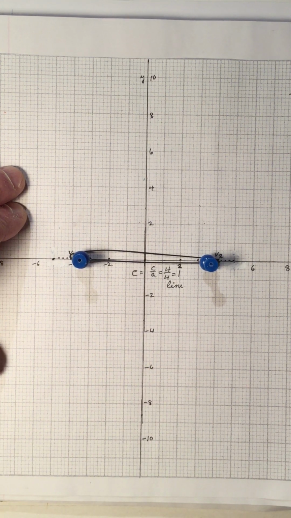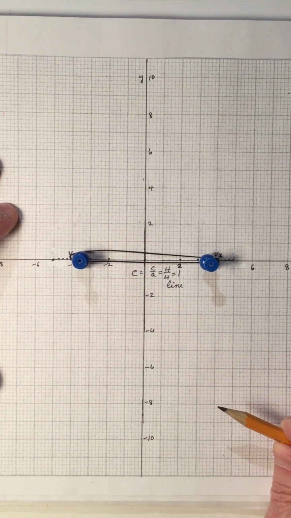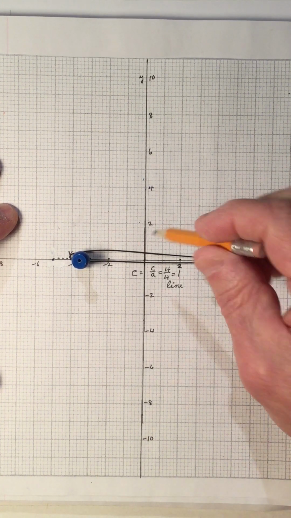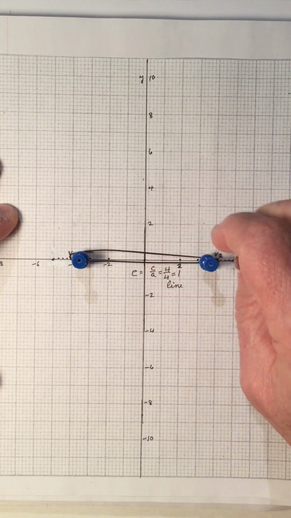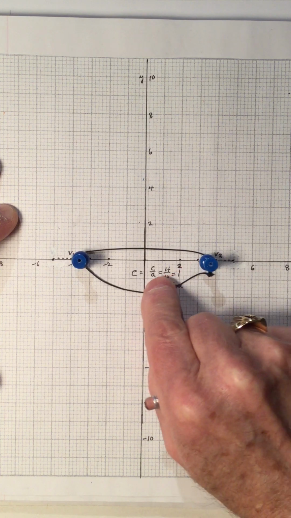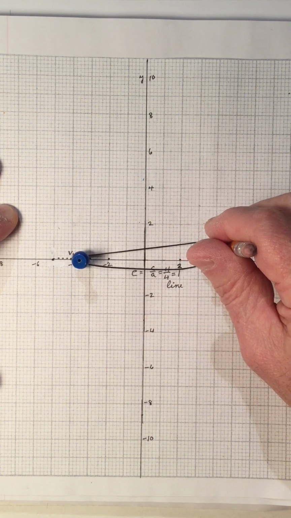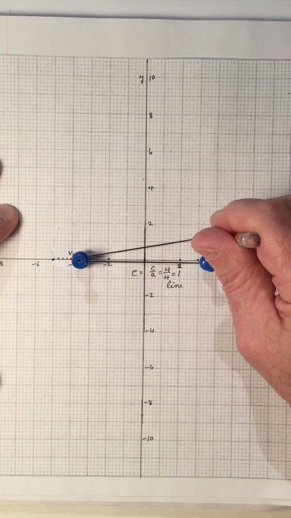So as a result, this string is looser, so I'm able to move. I got a knot right here. I want to make sure I rotate this. So watch what happens as I stretch this out.